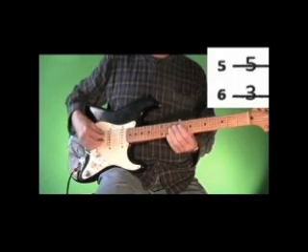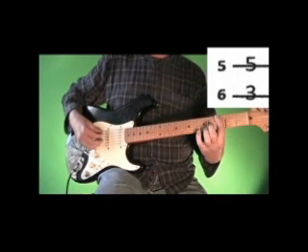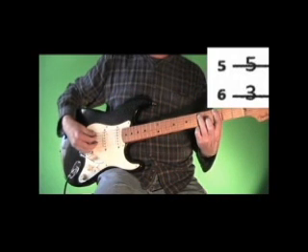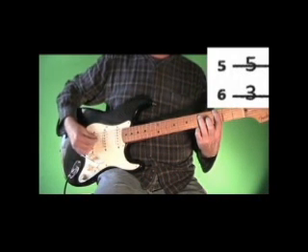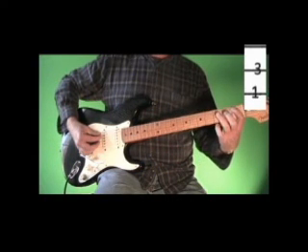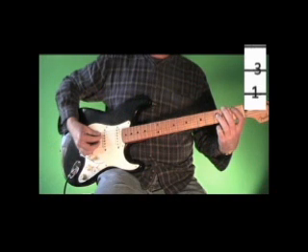The first thing we see is 3 on the 6th string, 5 on the 5th string. Put your first finger on the 3rd fret of the 6th string, your 3rd finger on the 5th fret of the 5th string. Next is the first finger, 1st fret on the 5th string, 3rd finger on the 3rd fret of the 4th string.